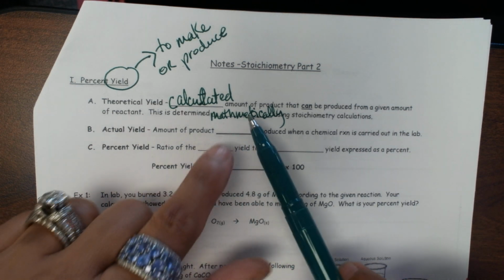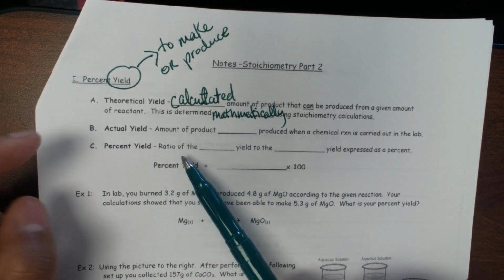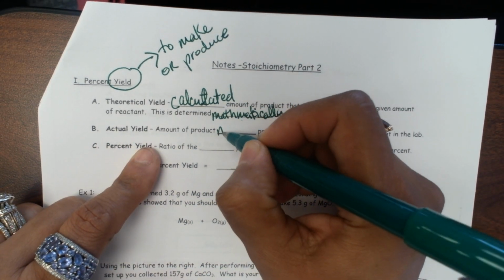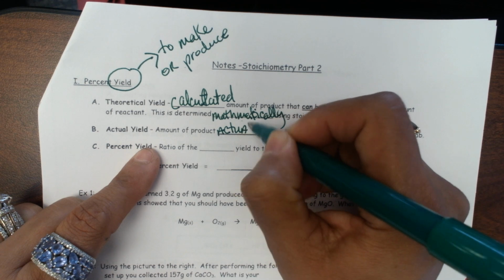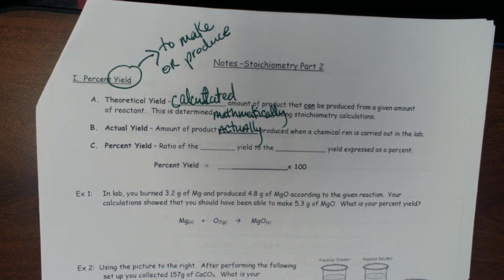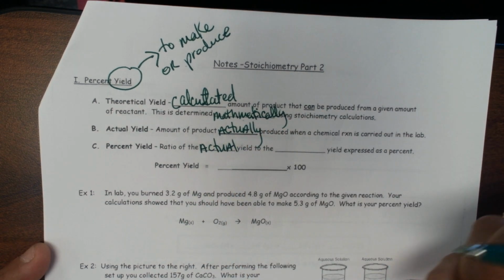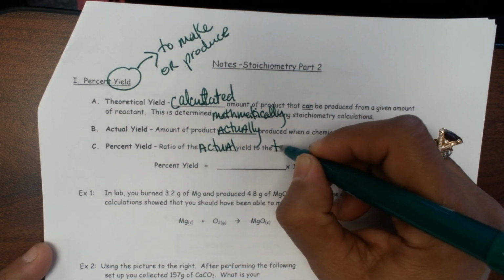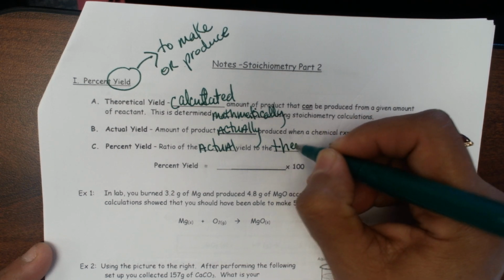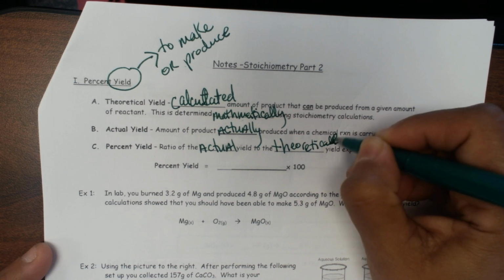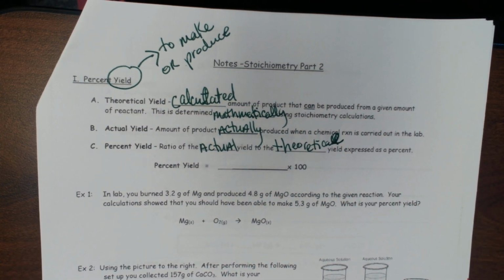You're not actually mixing it. You're using your calculator, pen, pencil, and paper. Actual yield is the amount of product that was actually made, because you went into the lab and mixed the reactants together, and this is what came out as your product. And then percent yield is the ratio of the actual yield to the theoretical yield, expressed as a percent.